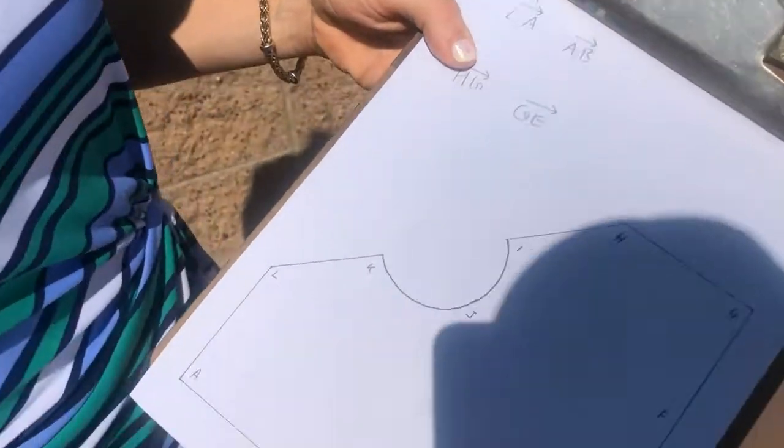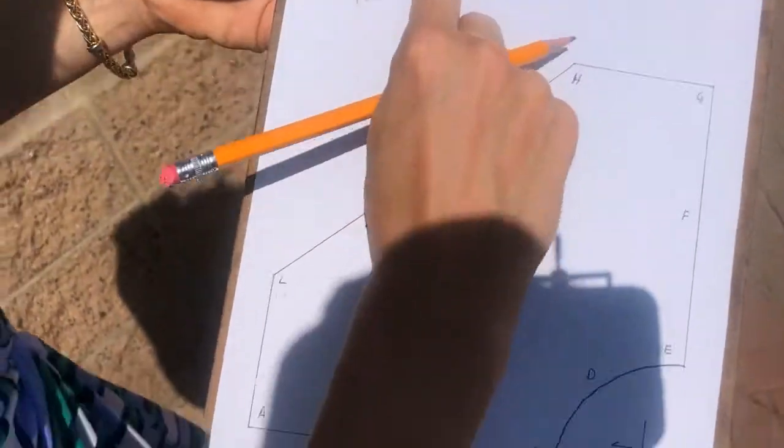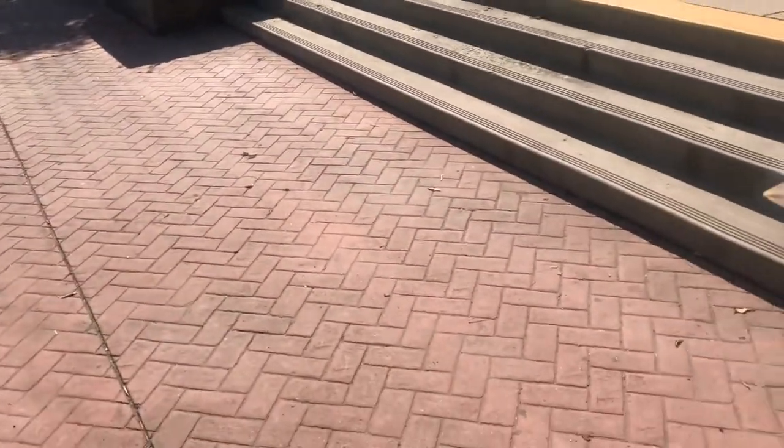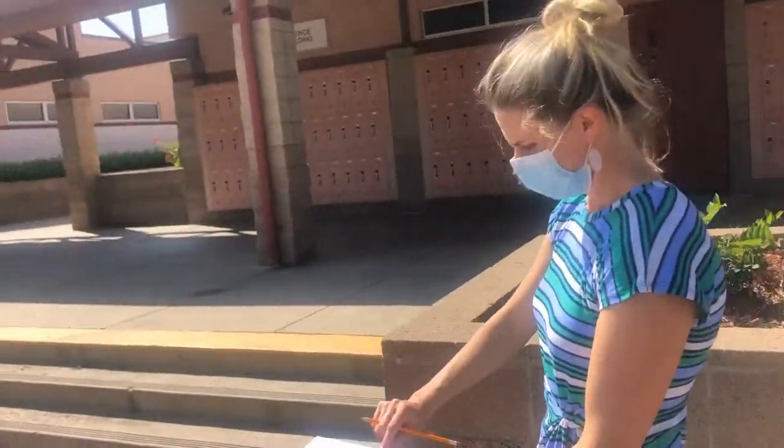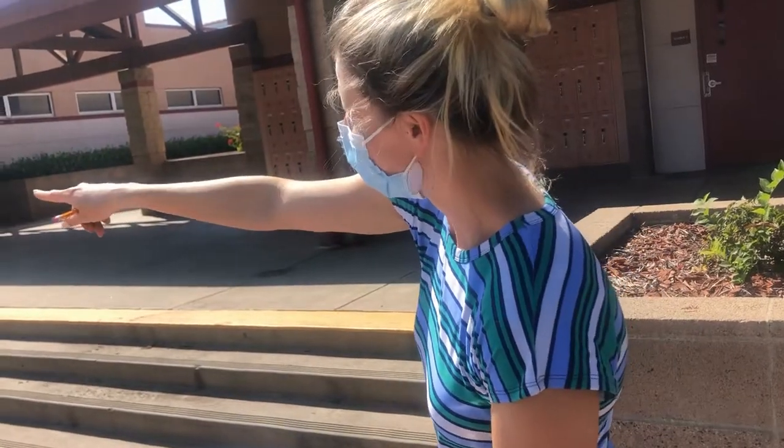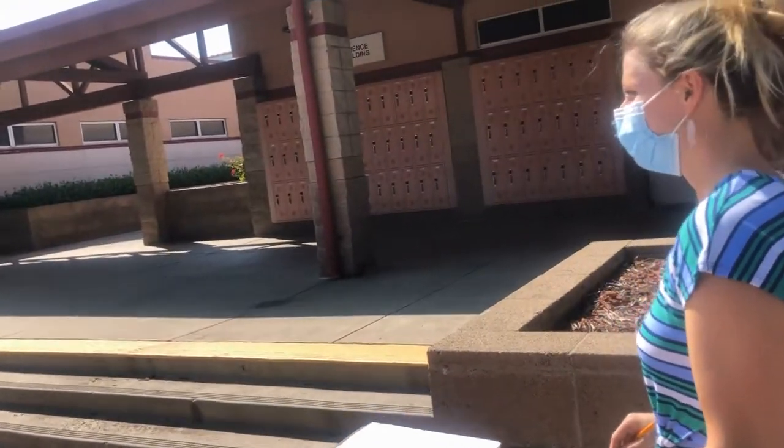21 steps. Now where are we going? From A to B, quads like this. Is it going to be that middle section right next there? There's a set of stairs right in the middle of it.